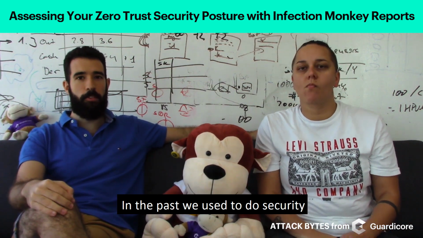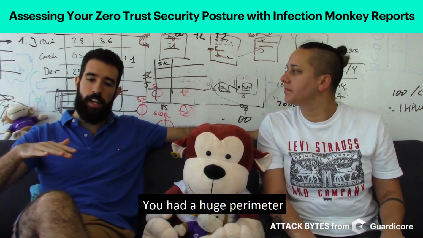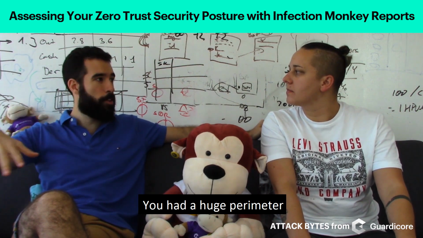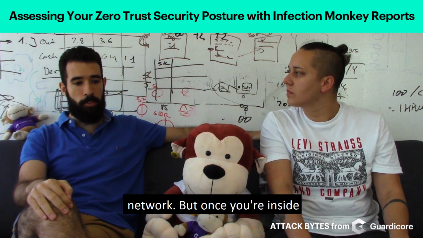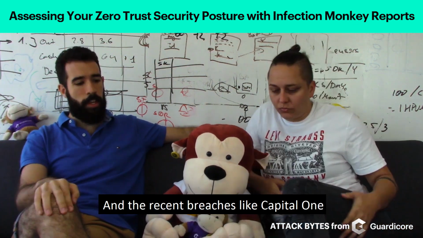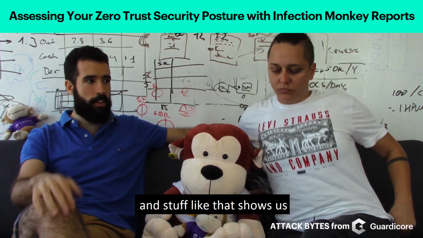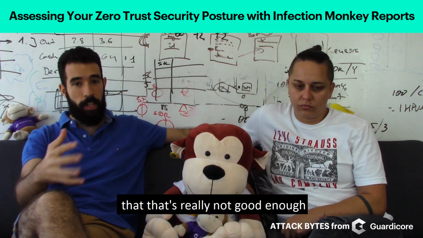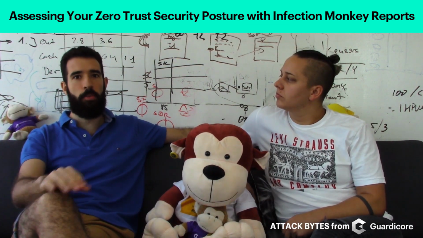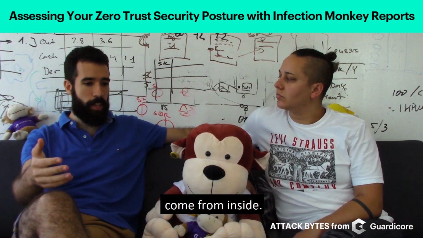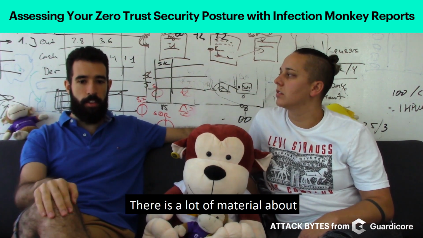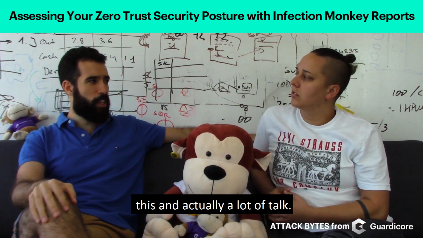In the past we used to do security in a castle and moat fashion. You had a huge perimeter security device, the wall or the moat or the firewall around your network. But once you're inside, you're good. And the recent breaches like Capital One and stuff like that show us that that's really not good enough anymore. Basically you need to trust nothing and verify everything, because the breaches can come from inside. This is the tip of the iceberg. There's a lot of material about this and actually a lot of talk.